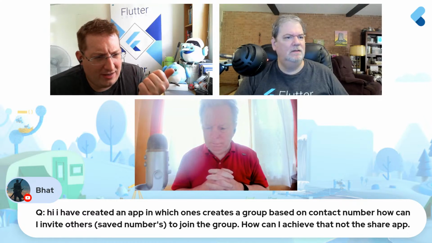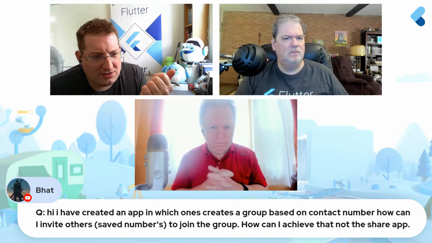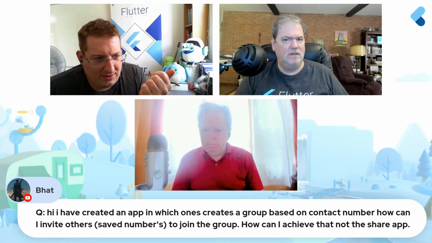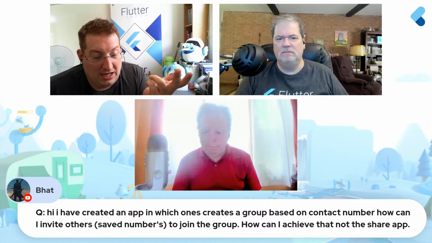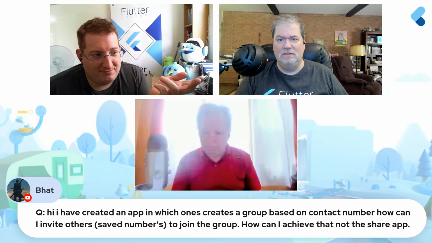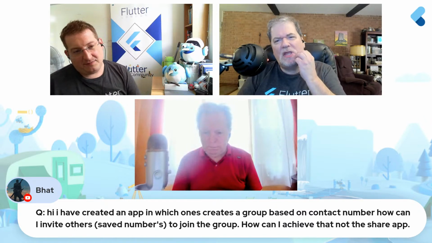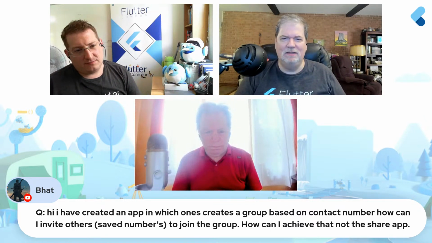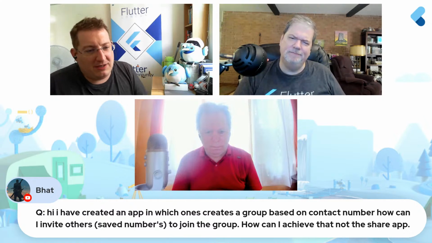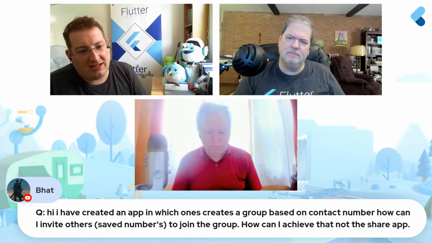Suppose you create an app which creates groups based on contact number. How can I invite others to save numbers and join the group? I know it depends on how you made your app. Just invite them. Make it so the invitation doesn't require sharing the app. I think it's called deep linking. They still have to have the app installed, right?